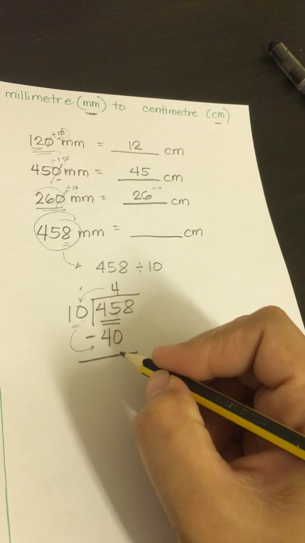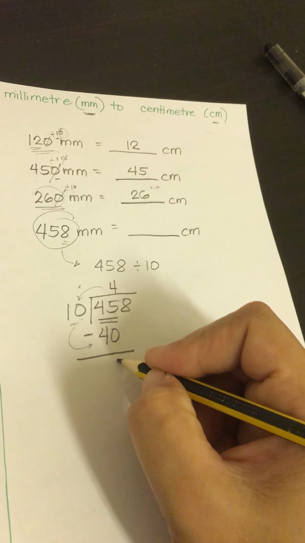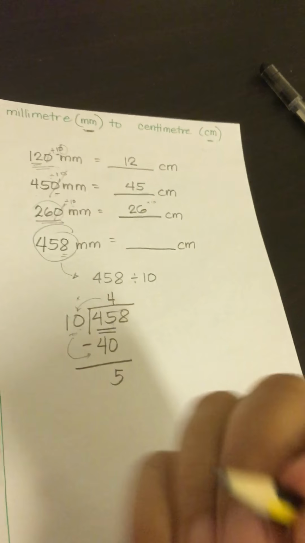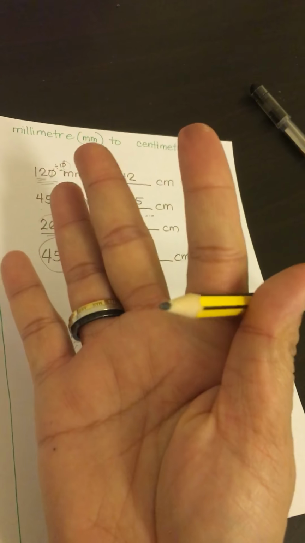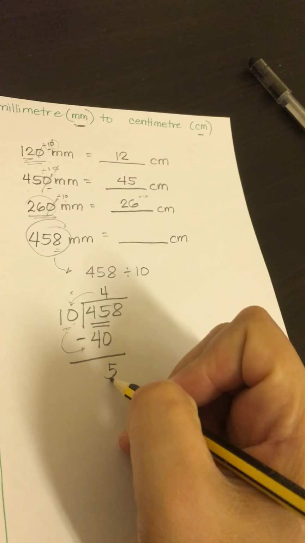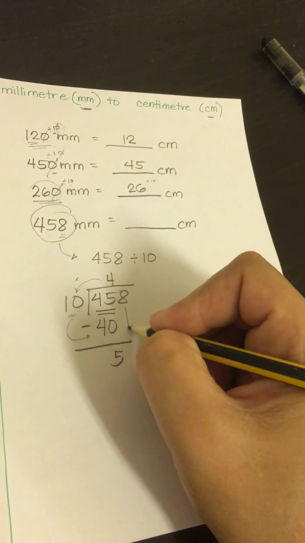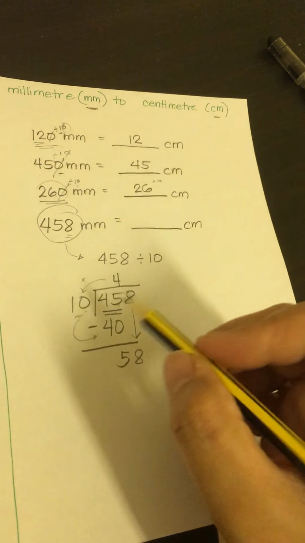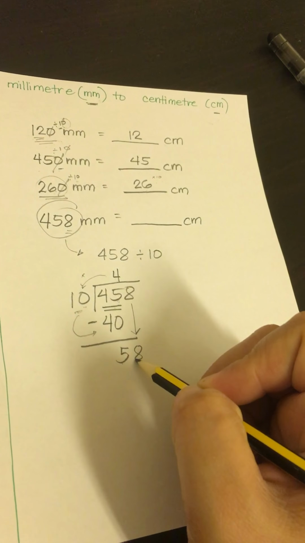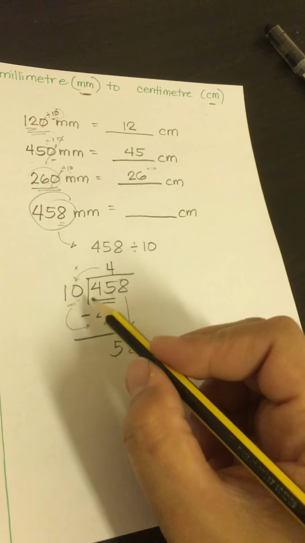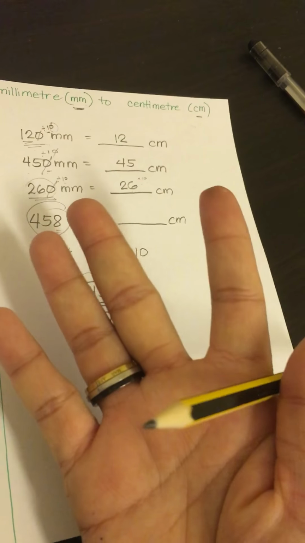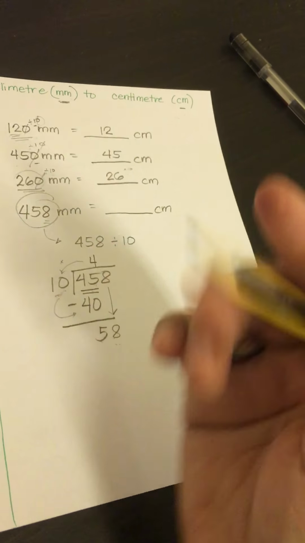45 minus 40. Okay, so the answer will be 5. If you're going to use continuous counting: 40, 41, 42, 43, 44, 45. So you will get 5. Okay, and then bring down the next digit, which is 8. Now how many 10s do you get from 58? So you skip count by 10: 10, 20, 30, 40, 50. So we get 5 tens.